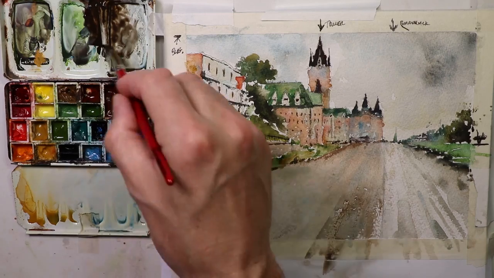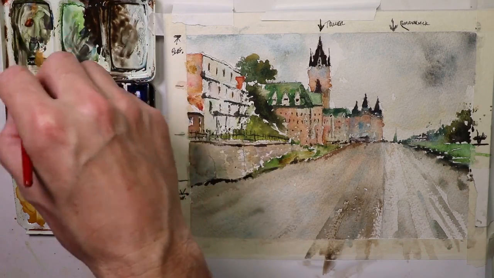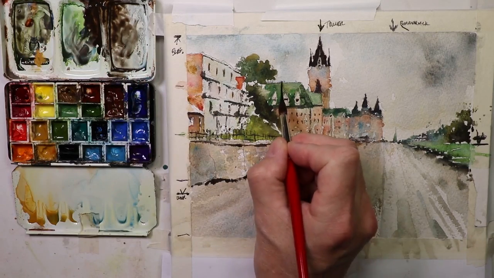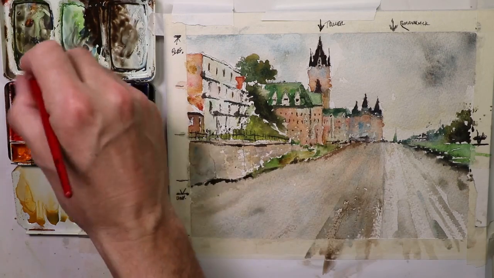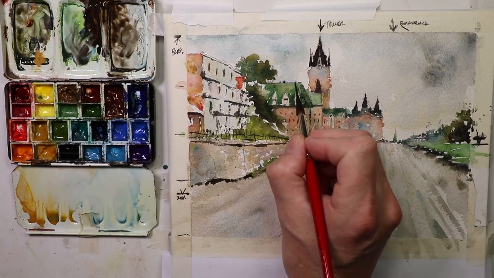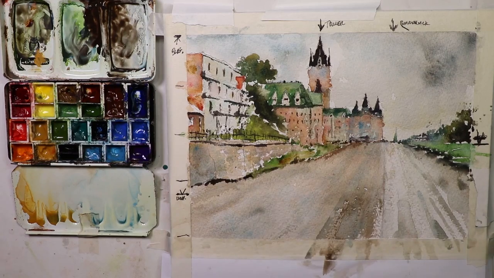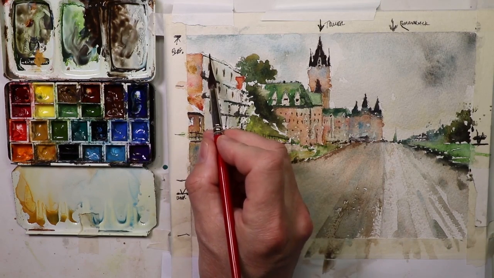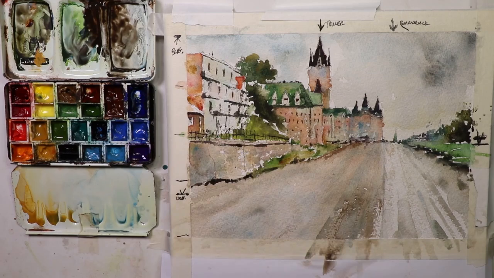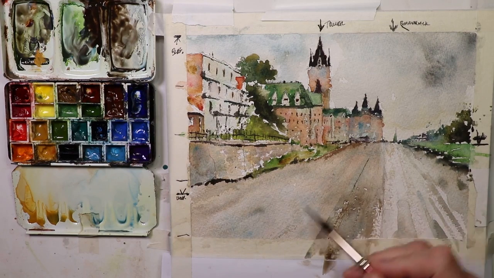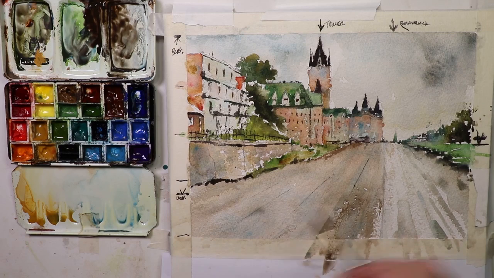And there's a couple small, just a couple small details on these roofs here. It's just kind of nice to get those few little indications of some things on the roofs here. And that's pretty good. A couple lines, just a few.